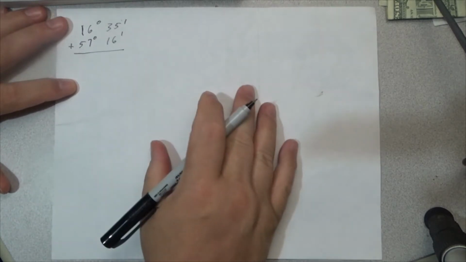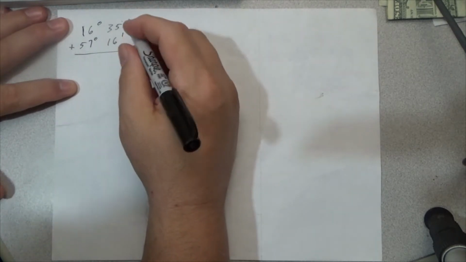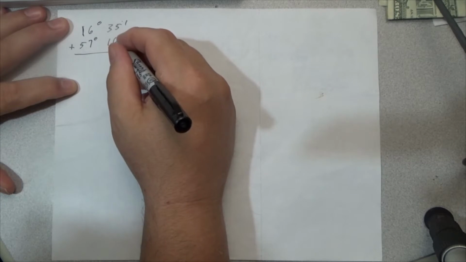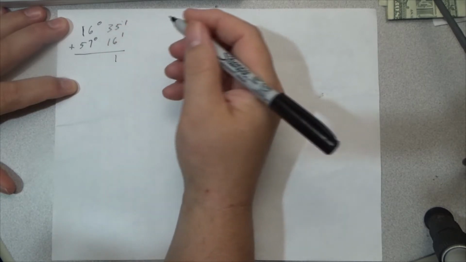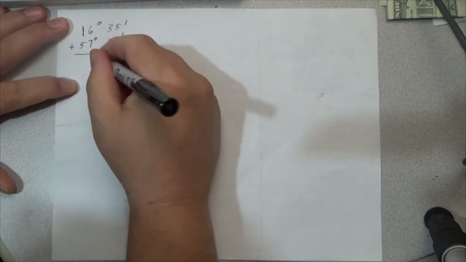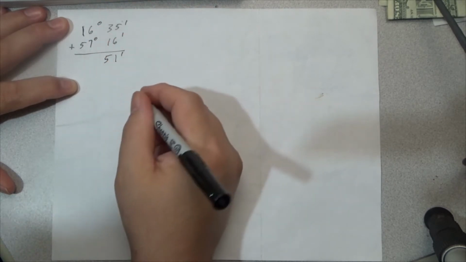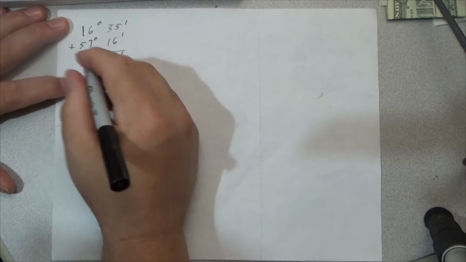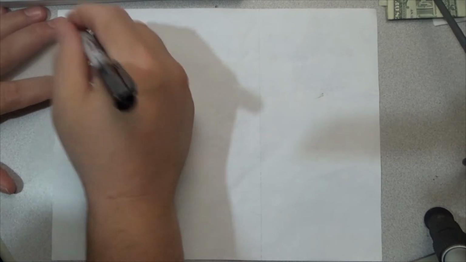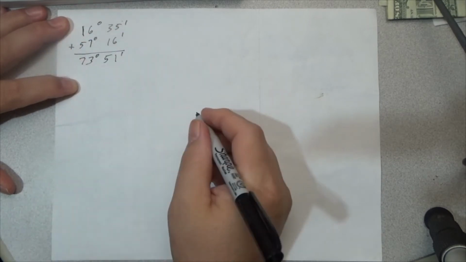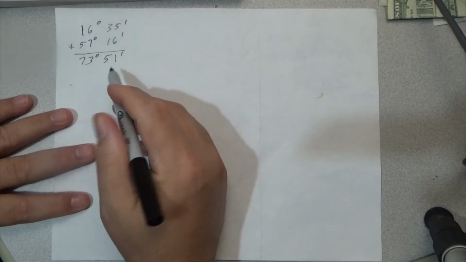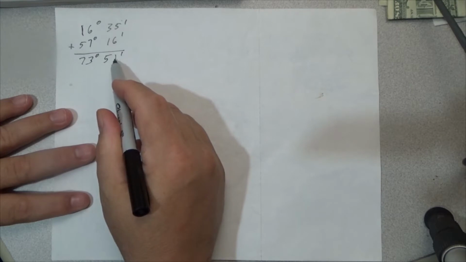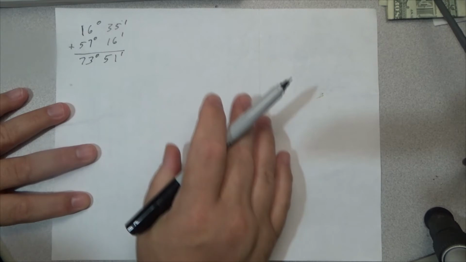Okay, so 35 plus 16 would be 51, and 16 plus 57 is 73. So 73 degrees and 51 minutes. Now, we're not more than 60 minutes, so there is no regrouping in this one.